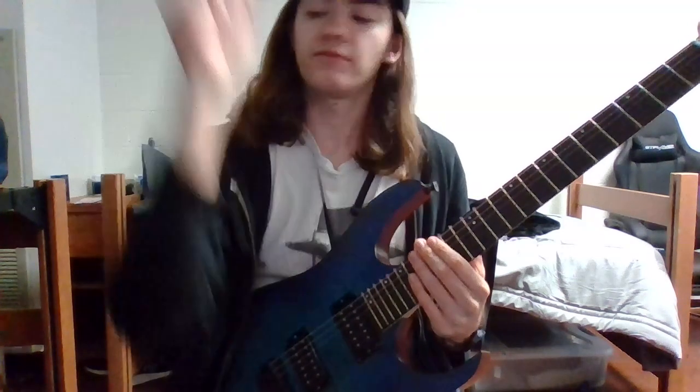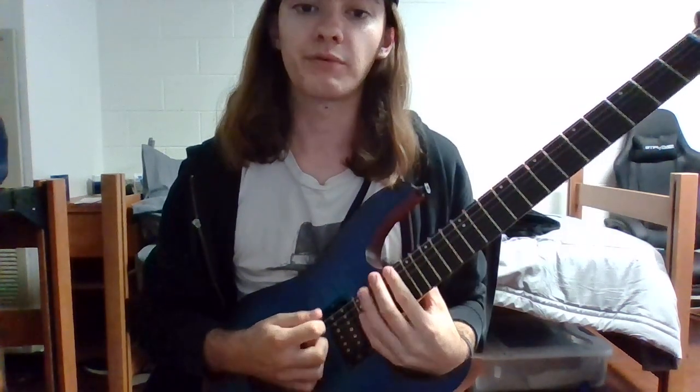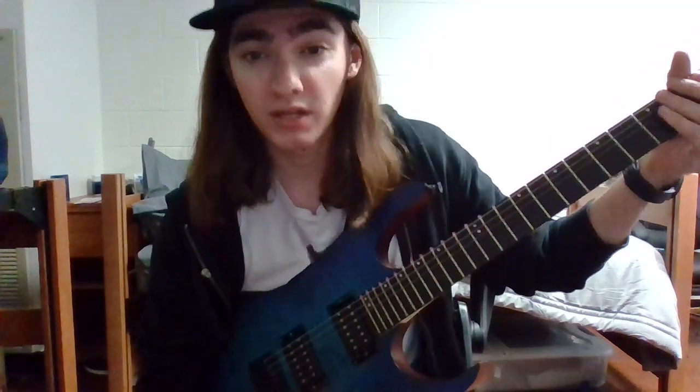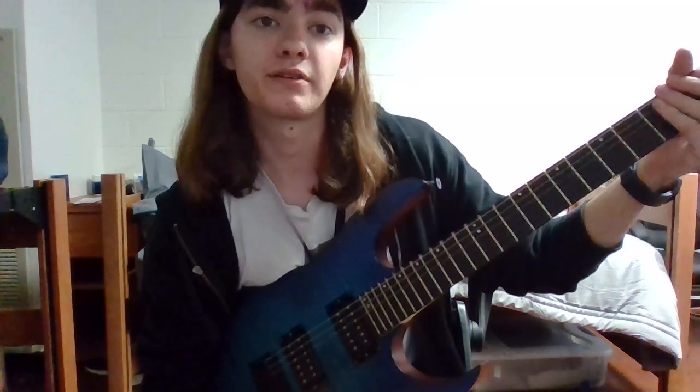Now, we use sharps when we're going up. When we're going down, we call them flats. It's the same thing, just a different name. A little halfway point between the notes: A here, B here, that A sharp. Counting up, A sharp, B, easy, it rolls off the tongue.